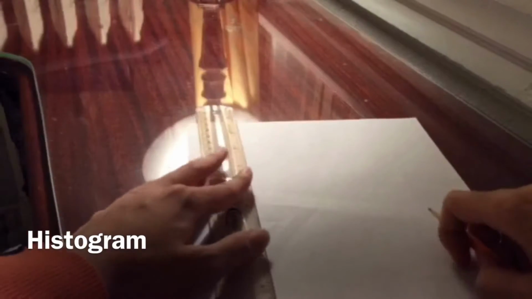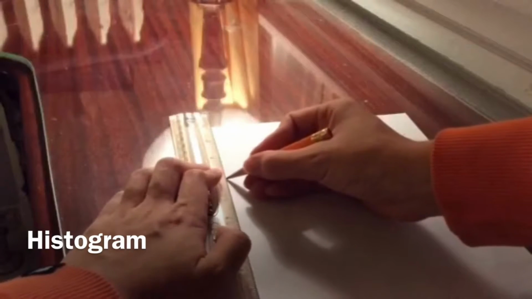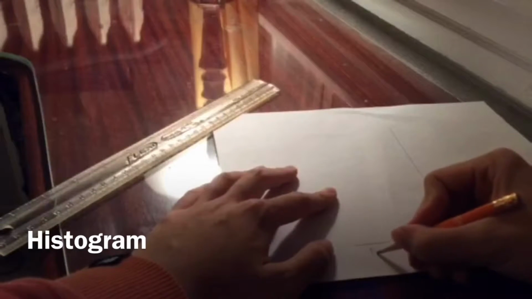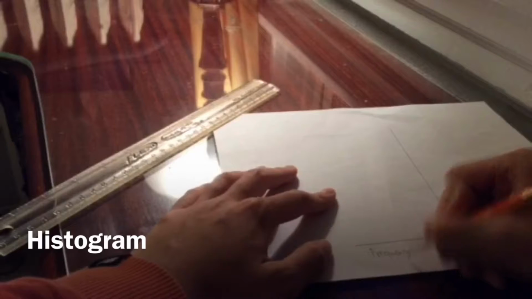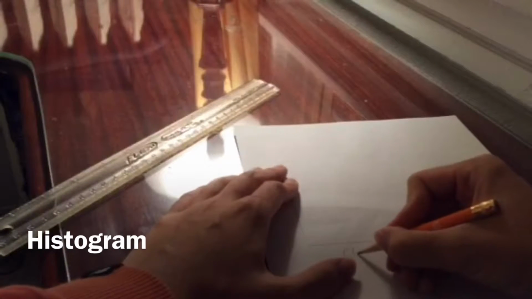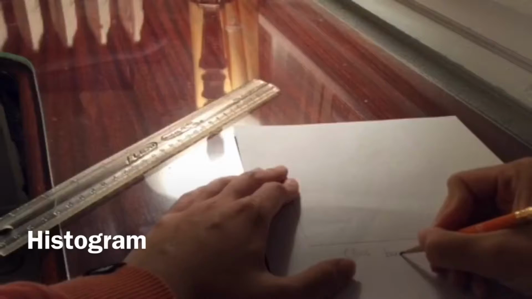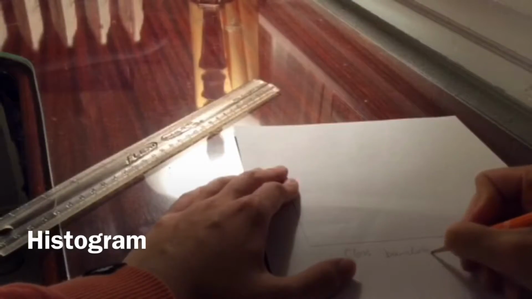How to draw a histogram? First, you need a y-axis and the x-axis. Your y-axis is gonna be your frequency, and your x-axis will be your class boundary. Also, based on your frequency distribution table, mark the intervals on your axis. I will leave 2 cm for each interval.